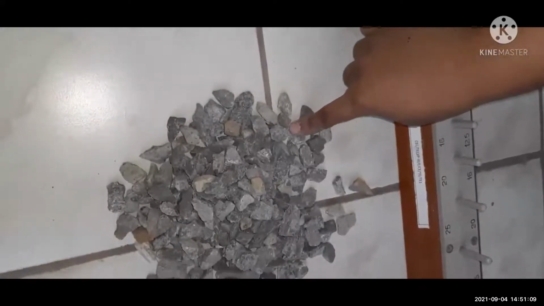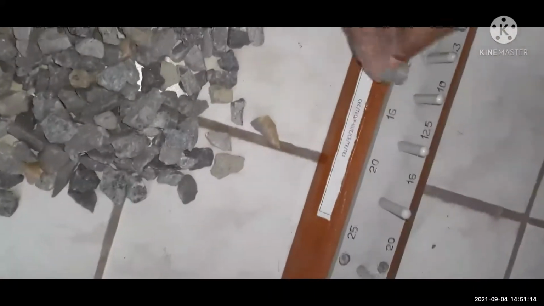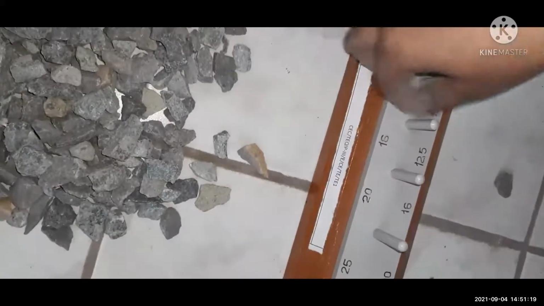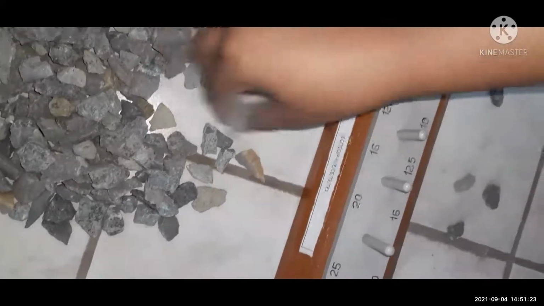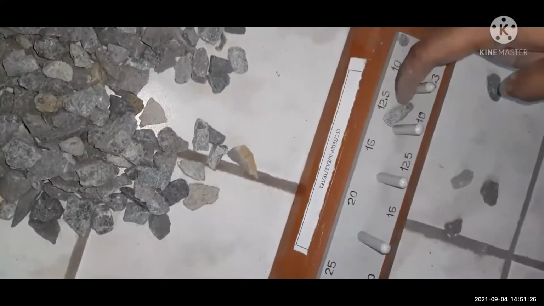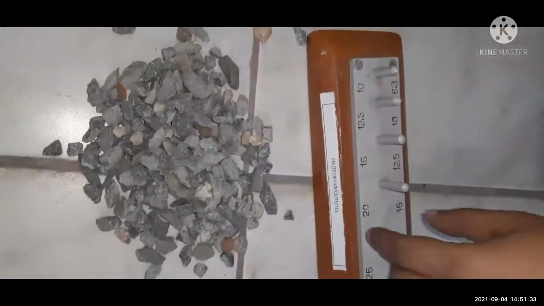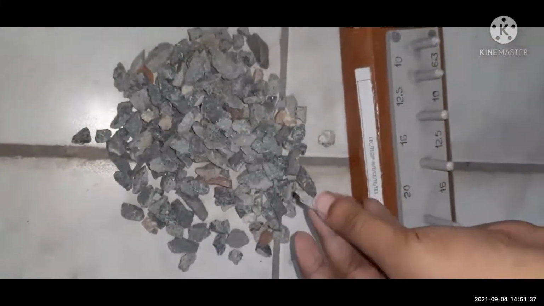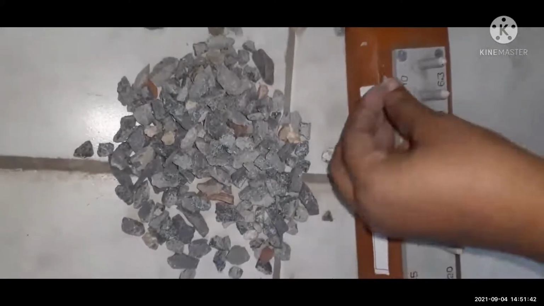This is passing through the 12.5 mm sieve and retained on the 10 mm sieve. It will pass. This is passing through the 10 mm sieve and retained on the 6.3 mm sieve.